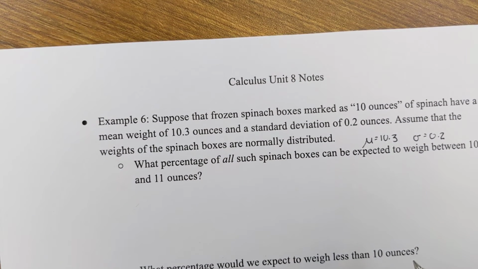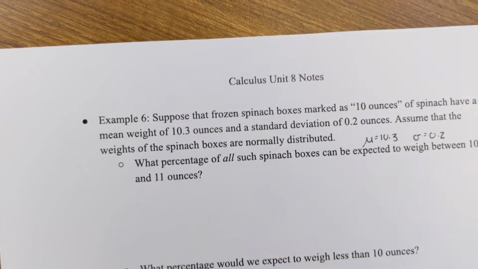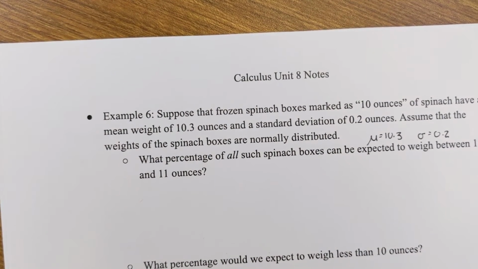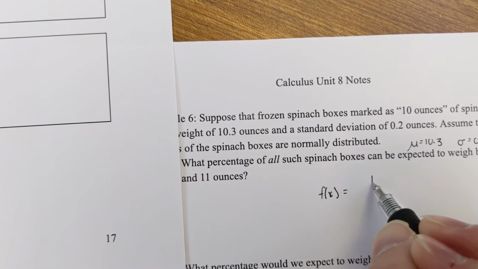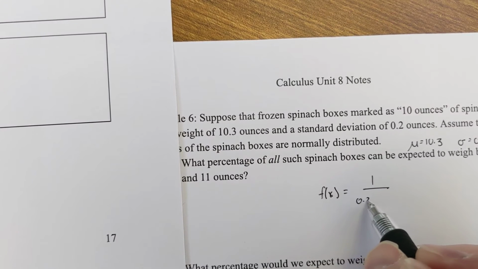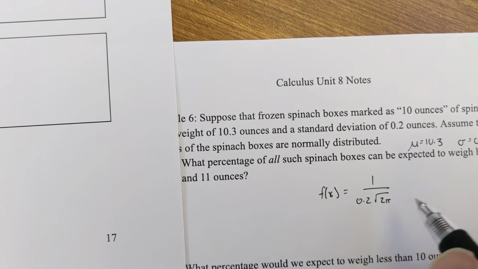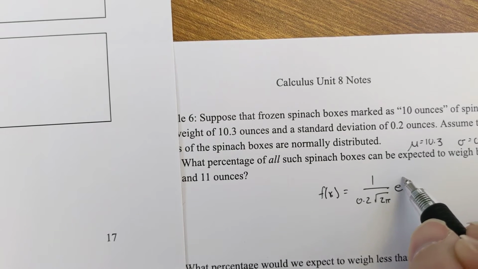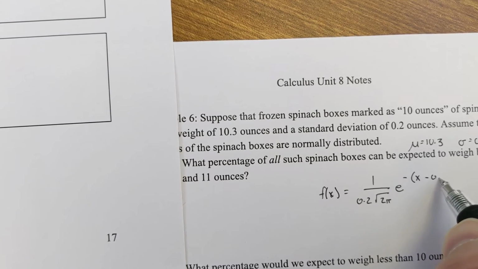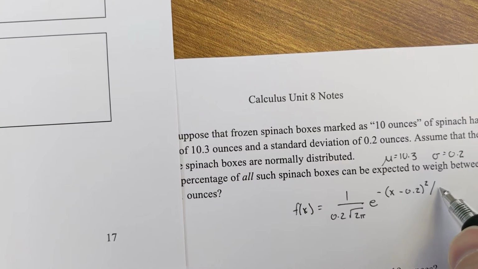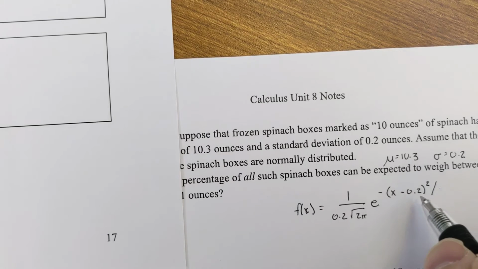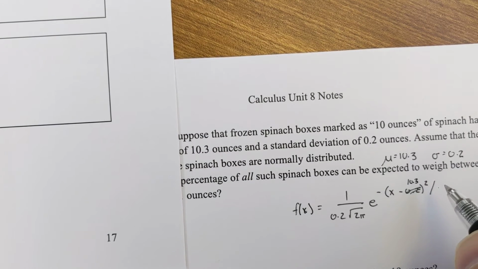Okay, so we need to write our probability density function. Shouldn't have got rid of that page. Okay, so let's fill our numbers in. The probability density function is given by 1 over sigma, so 0.2 square root 2 pi, e to the negative quantity x minus 10.3, that's mu, squared, divided by 2 times 0.2 squared.